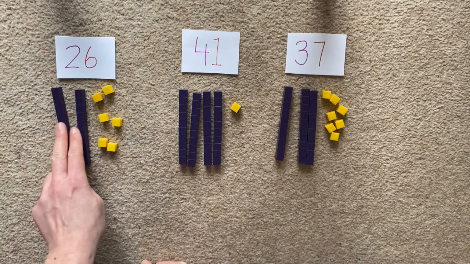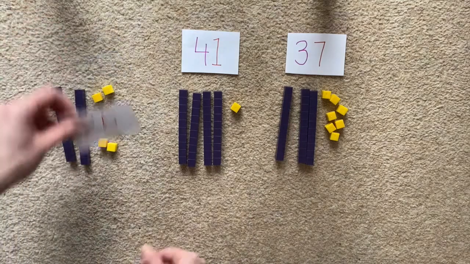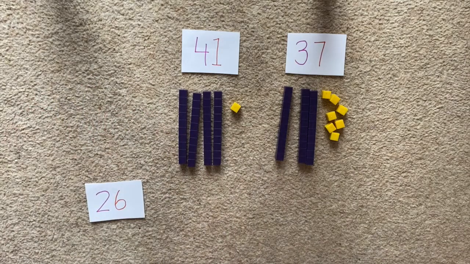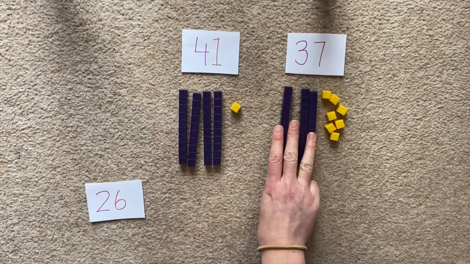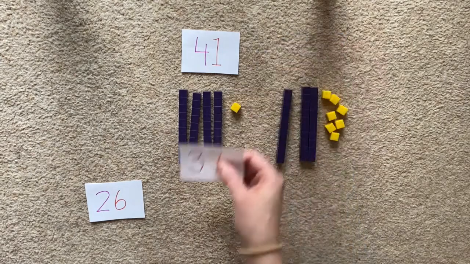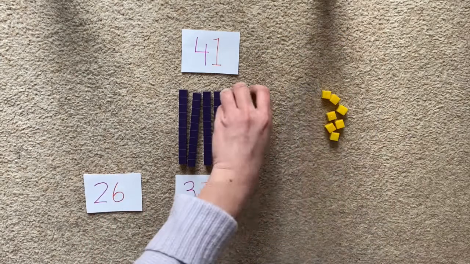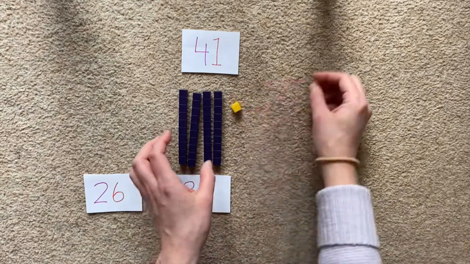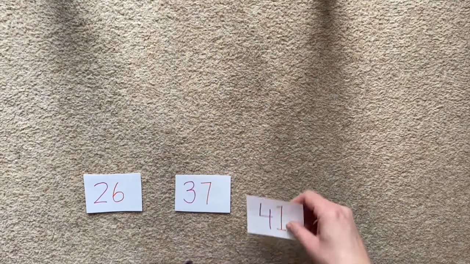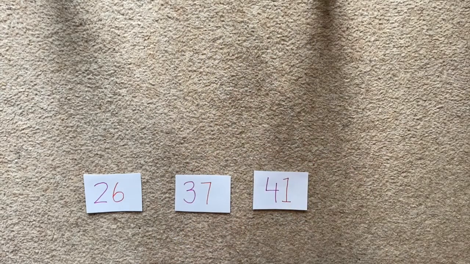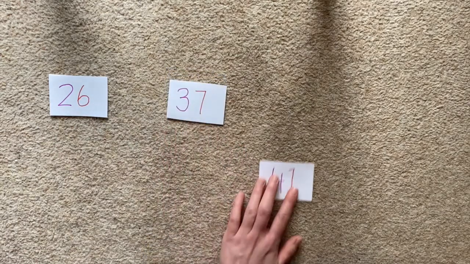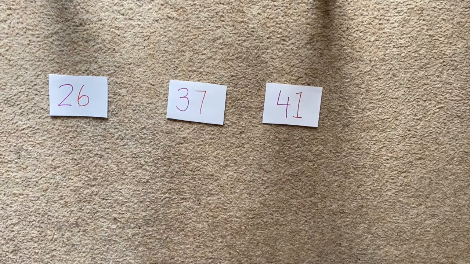So this one is the smallest. So we're going to put that one here, take the Deans away. Which number comes next? 4 10s or 3 10s? 3 10s. And finally, oh, I took one away. Then finally, 41. 26, 37, and 41.